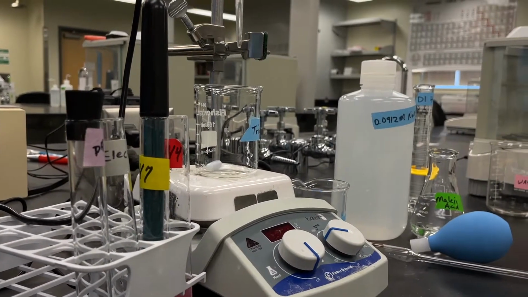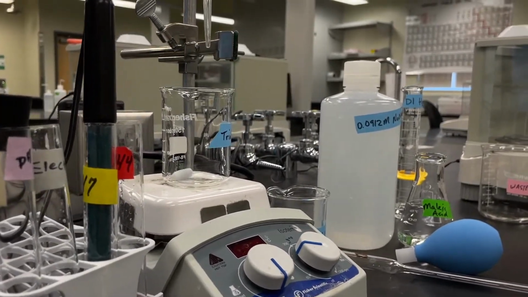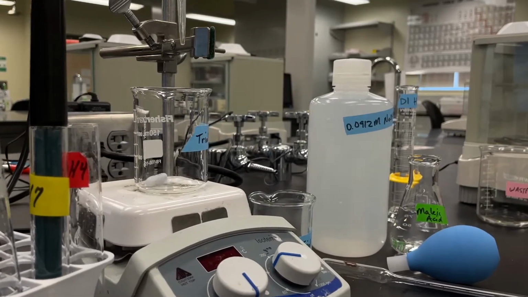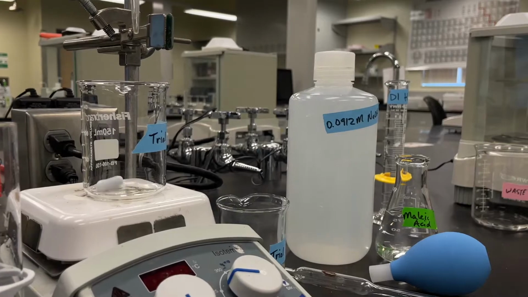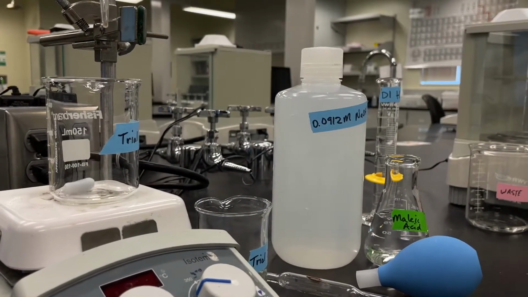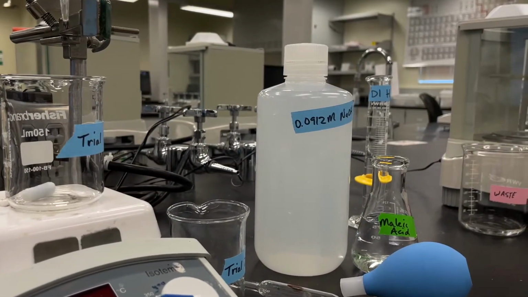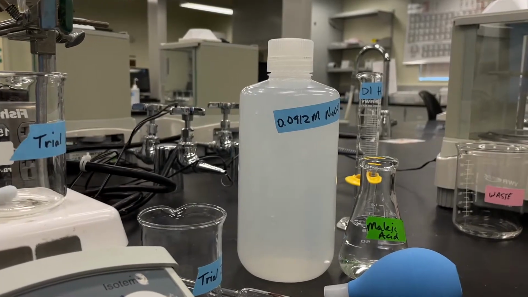This week, we will be performing a titration of a weak acid with a strong base. We will use a pH meter and computer software to generate a titration curve where we will see the equivalence points of our titration and use the data to determine Ka and the concentration of our acid solution. Let's get started.